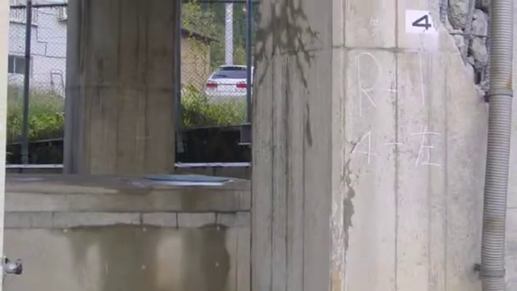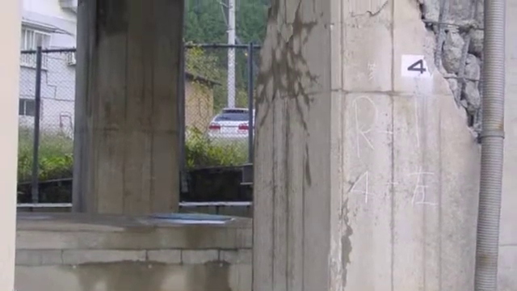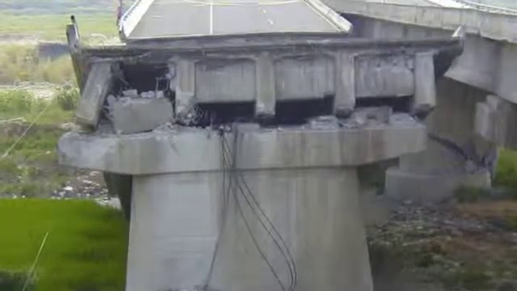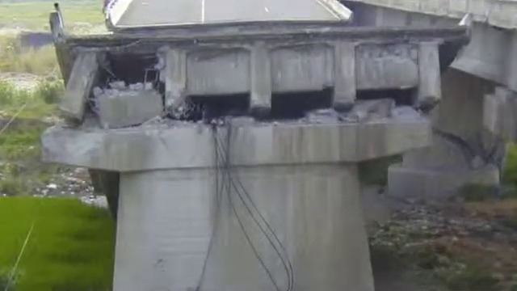Shear occurs when there are two opposing forces acting on the same point. Shear usually occurs horizontally, not vertically. A shear force can rip bridge materials in half.